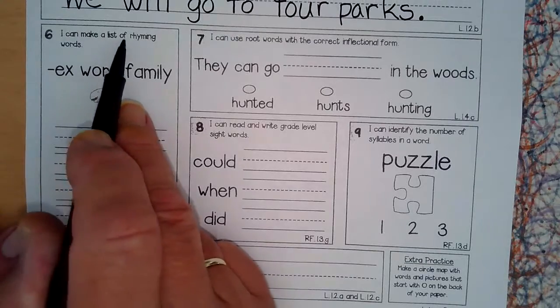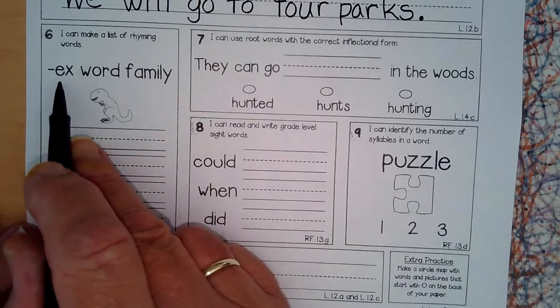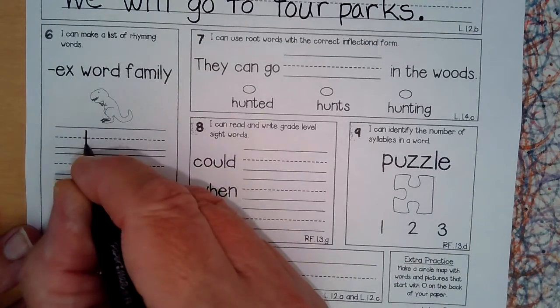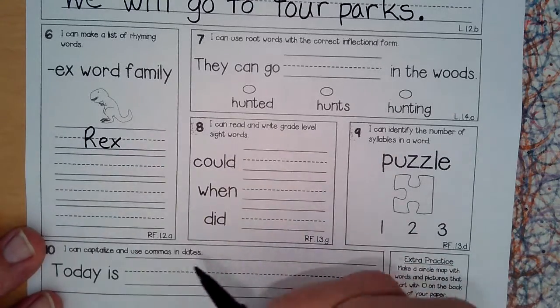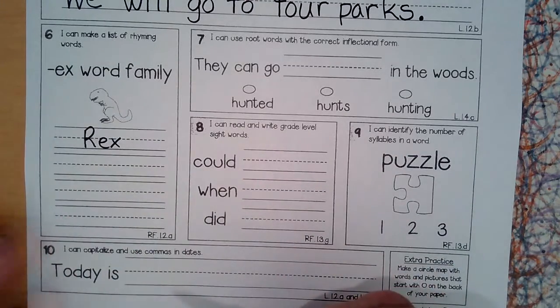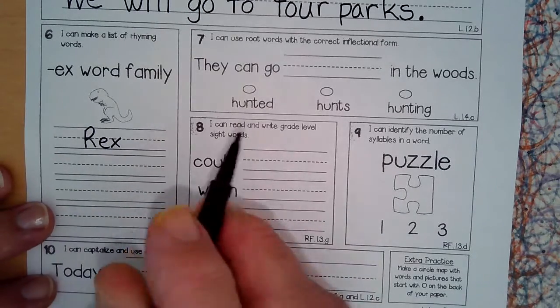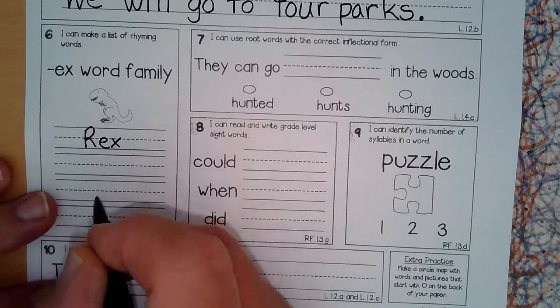I can make a list of rhyming words. Now, rhyming words, EX says X, and this is a Tyrannosaurus Rex. And I capitalized it because that is the name of the type of dinosaur. Let's see. We are getting close to October when Halloween is.